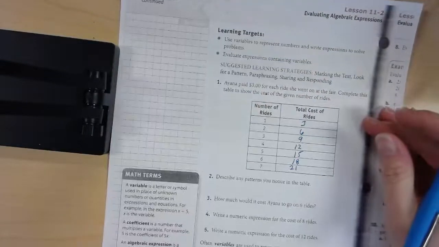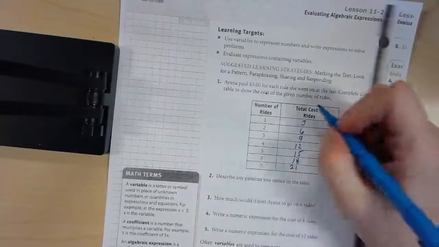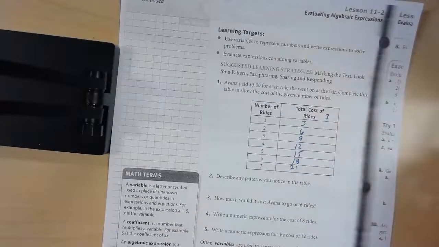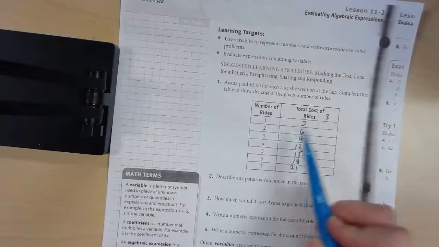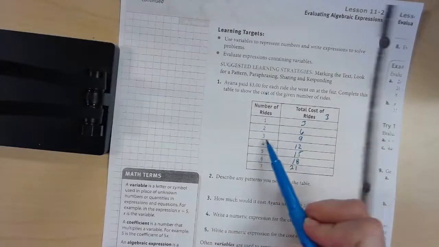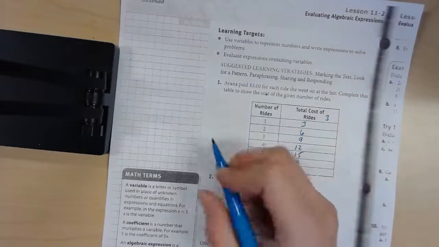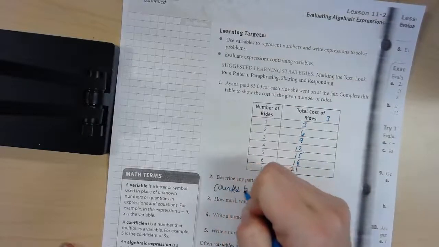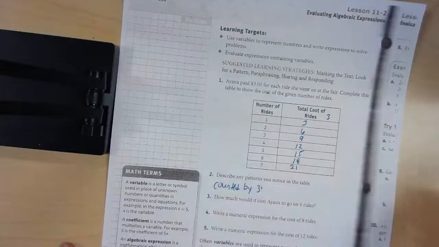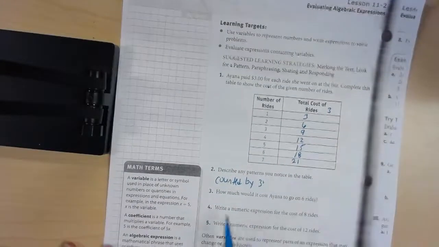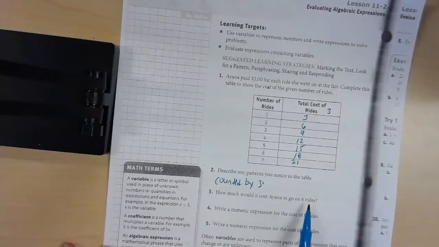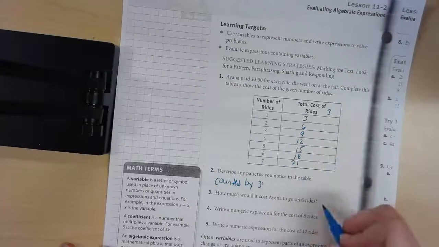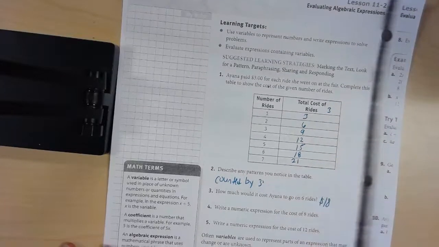And I'm sure you figured out the pattern pretty quickly. Really, the total cost is 3, and this is like a function table. 1 times 3, 2 times 3, 3 times 3, 4 times 3. So you can say counted by 3s. Or you can word that any way that you want. So how much would it cost Anya to go on 6 rides? 6 times 3 is $18.